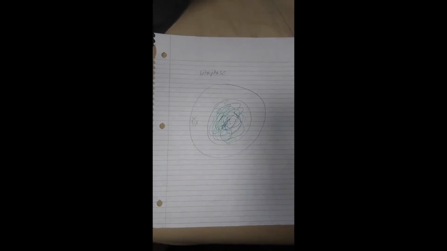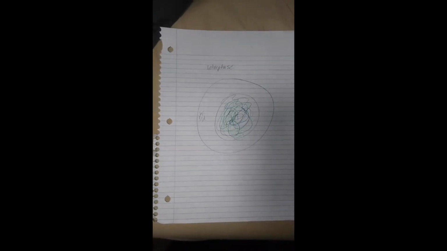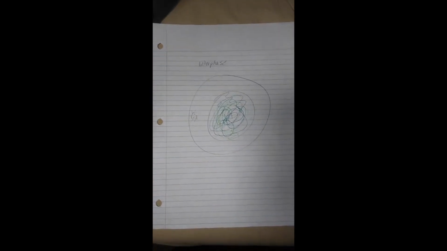Okay, so we start off with interphase. Before all this, we have a haploid gamete from mom and a haploid gamete from dad in the form of an egg and a sperm. They come together to make a fertilized egg, which is a diploid zygote.